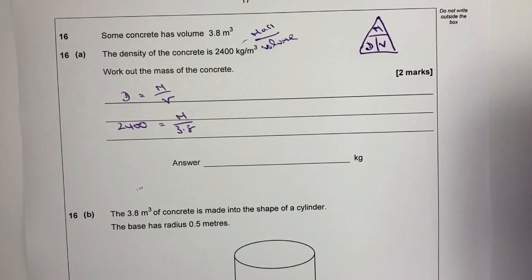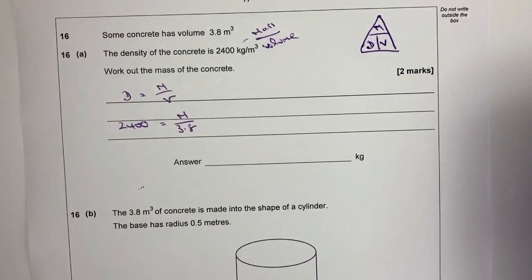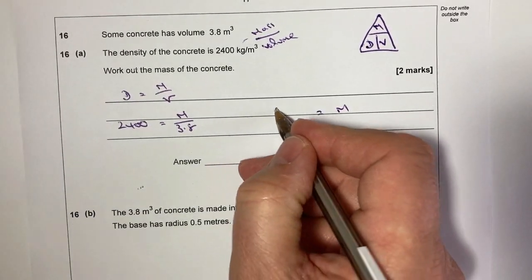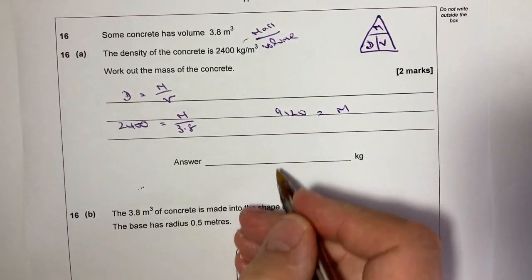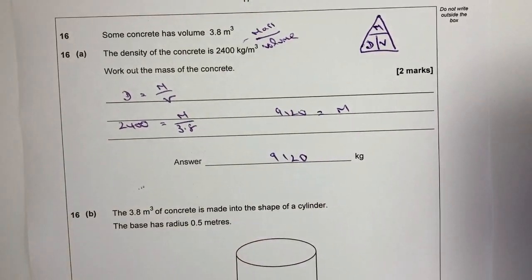If I want to work out M on its own, I'm going to multiply both sides by 3.8. If I multiply 2,400 by 3.8, I get M equals 9,120 kilograms. Hope that's all right.